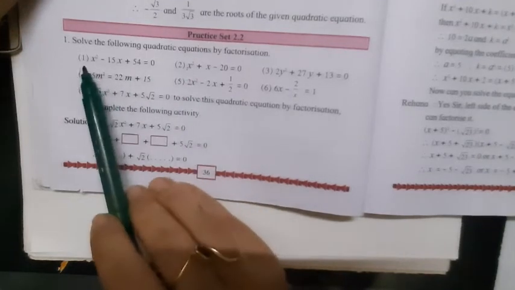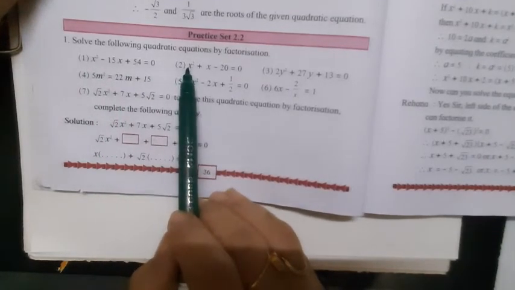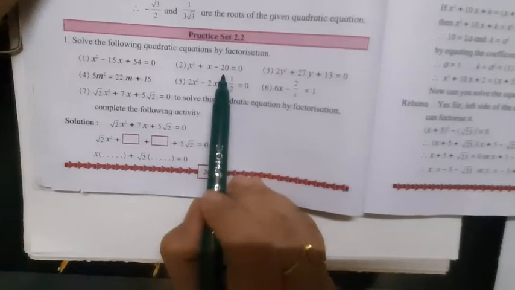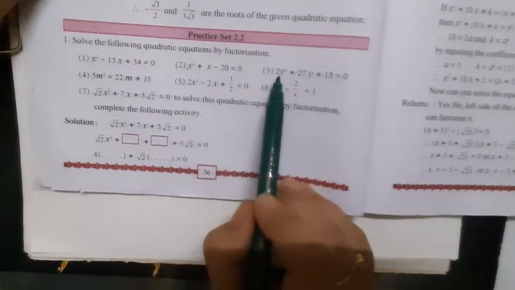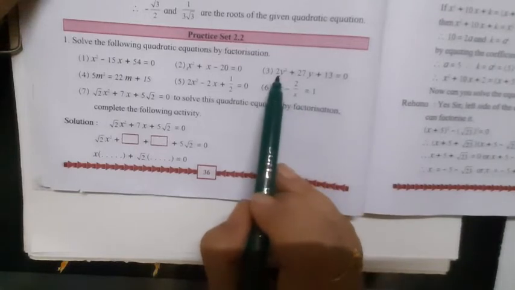In the first two equations, the value of a was 1. So we found the factors of the constant term. But in question number 3, the value of a is not 1.